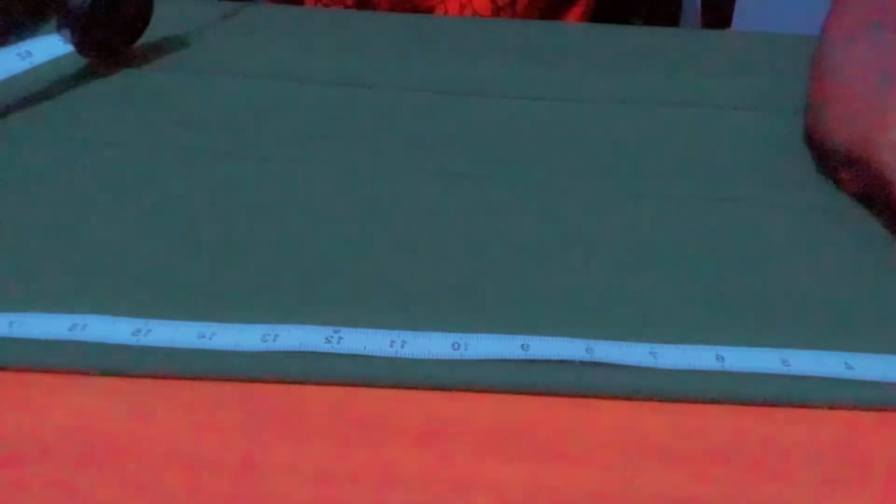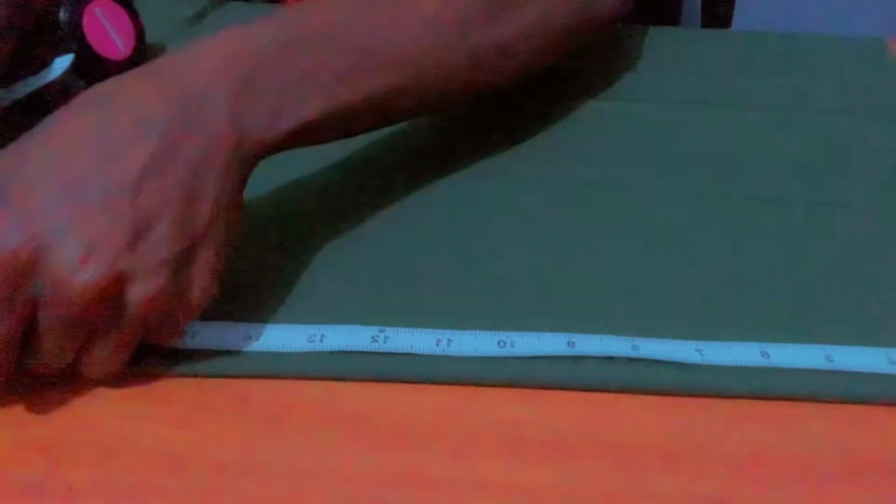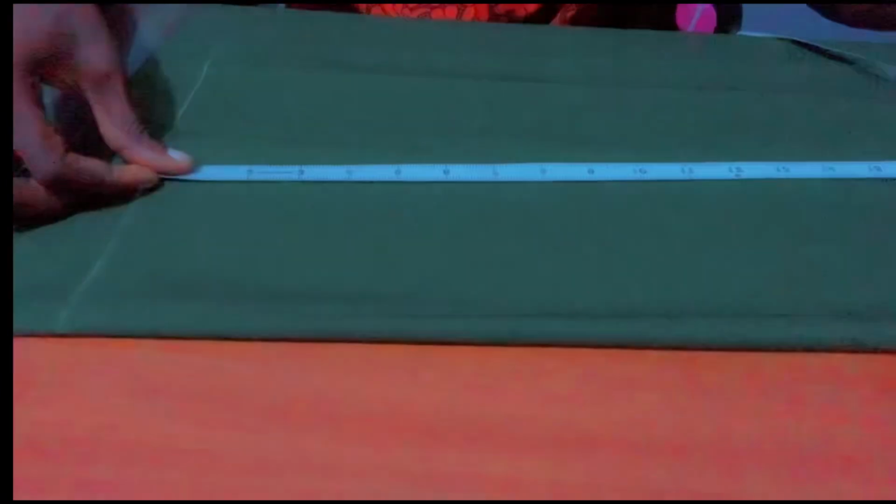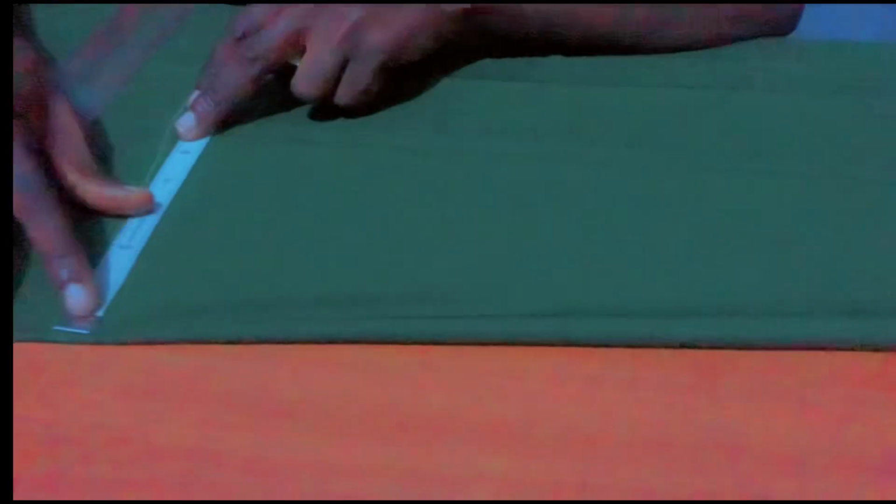So the first thing you need to do is to fold your cloth into two, and after that I measured my armhole measurement. I'm using 17 inches for my armhole measurement. Then I added 1 inch sewing allowance to it. That is me ruling out my armhole measurement from my shoulder line. After that I measured to confirm.